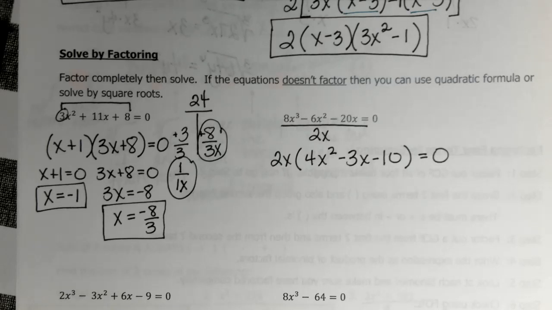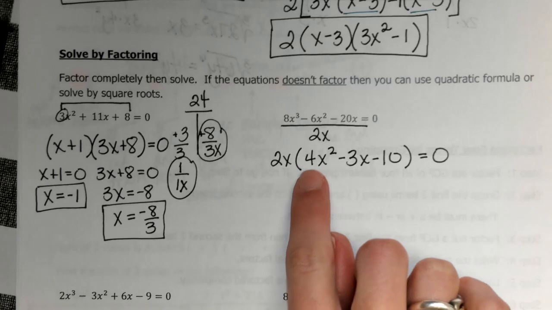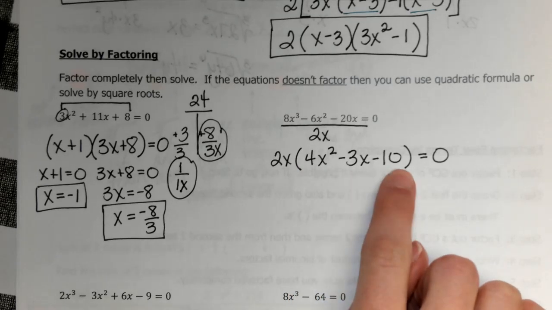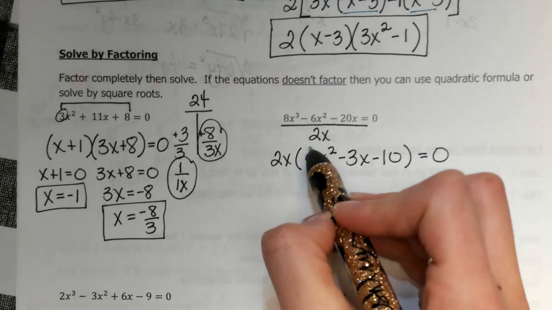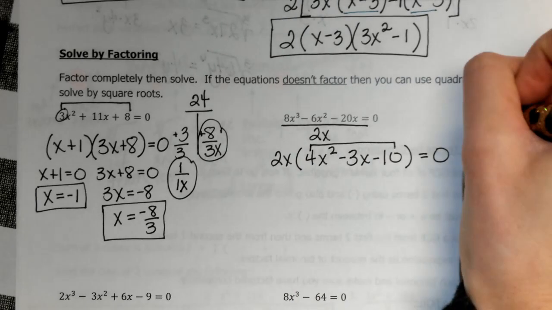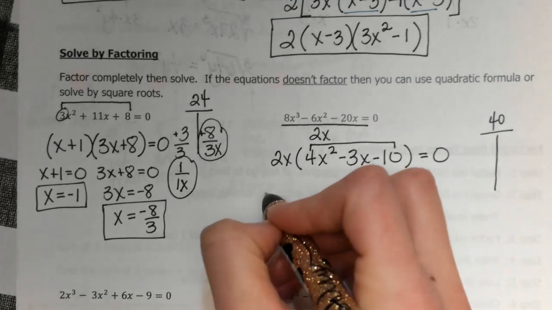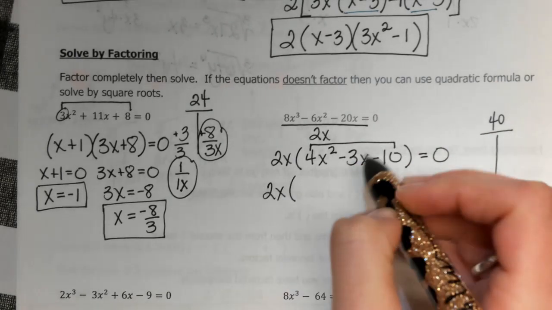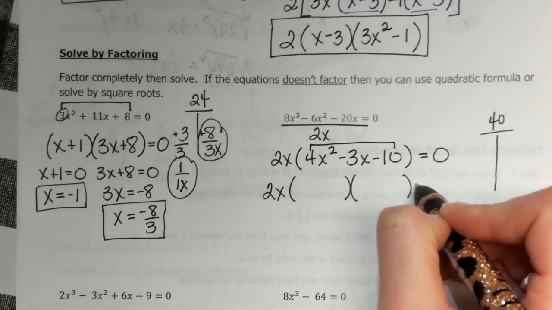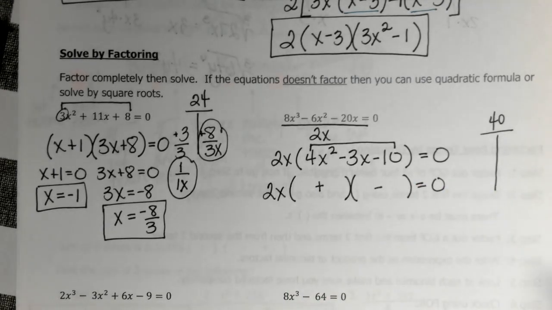So what I'm looking at now is just what's inside parentheses. So now I've got a factor of 4x squared minus 3x minus 10. That's a quadratic. I'm going to multiply first times last. 4 and 10 is going to give me 40. What do I know about my signs? They're going to be different. One's going to be positive, one's going to be negative. I got to figure out which one's which.